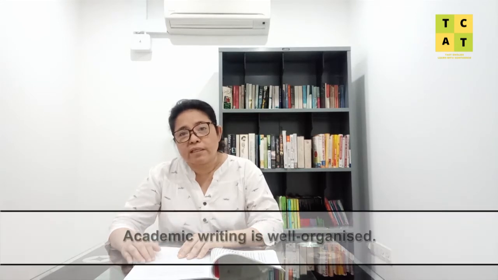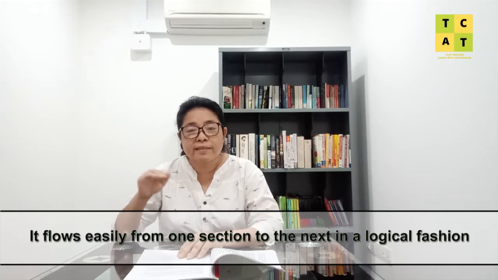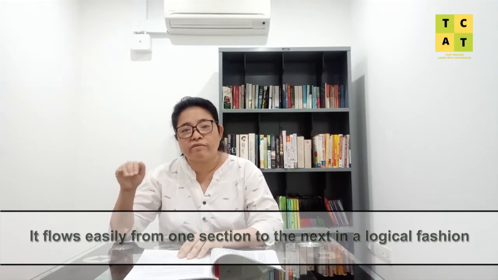Next one, organization. So academic writing should be well organized. So it flows easily from one section to the next in a logical fashion.